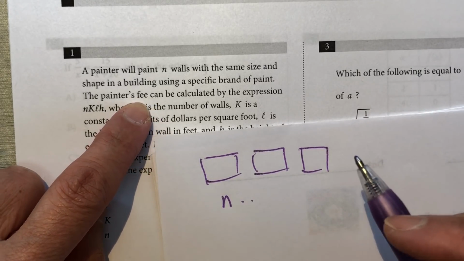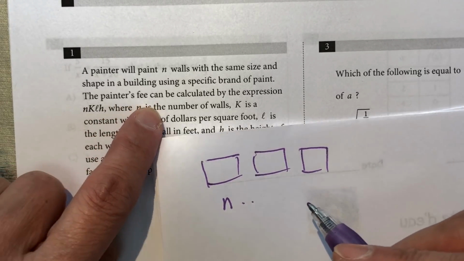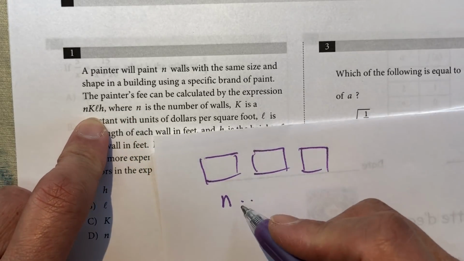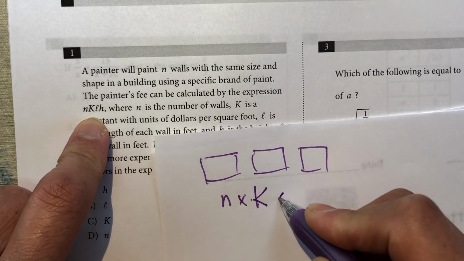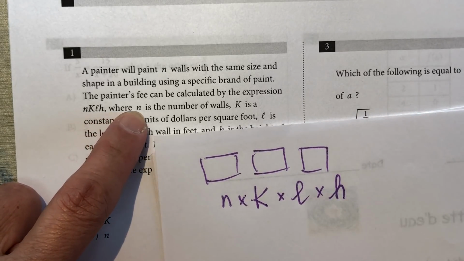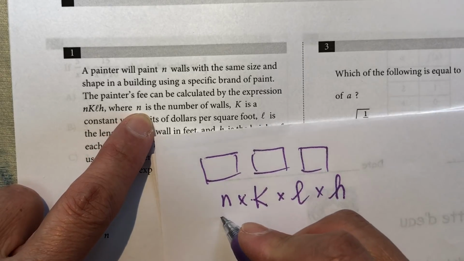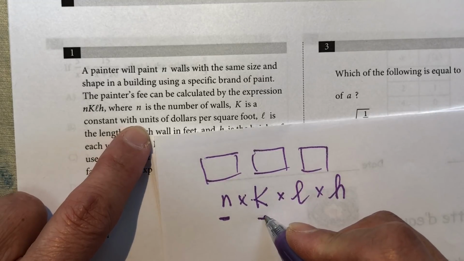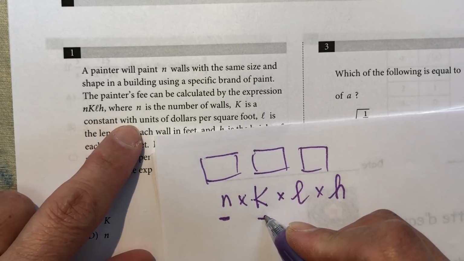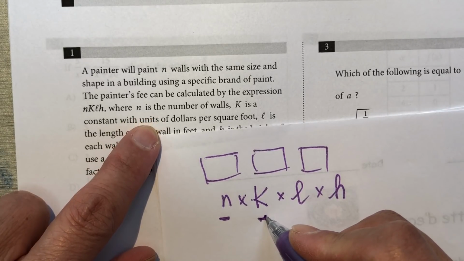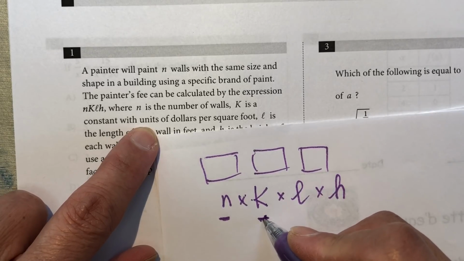The brand of paint. The painter's fee can be calculated by the expression n times k times l times h, where n is the number of the walls, k is a constant with units of dollar per square foot.